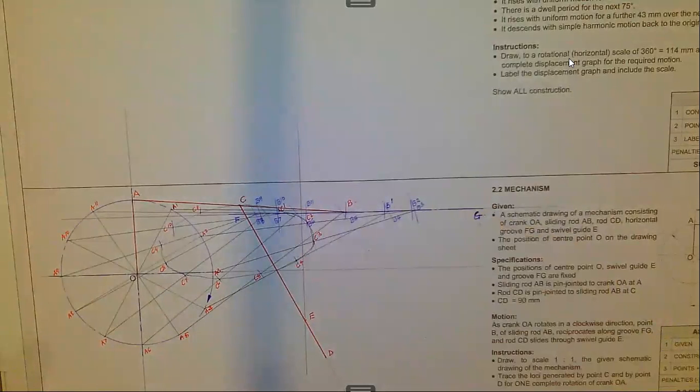There you go. Now, once you have gotten this, you can even outline.